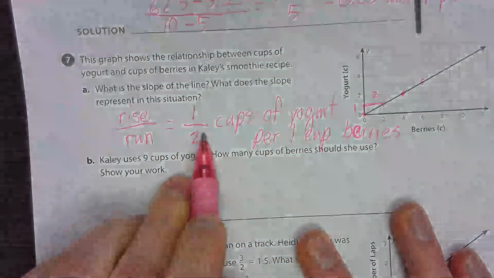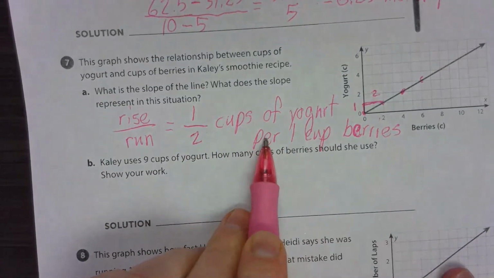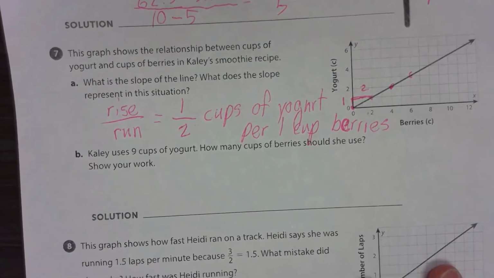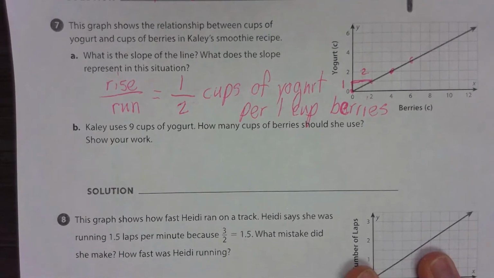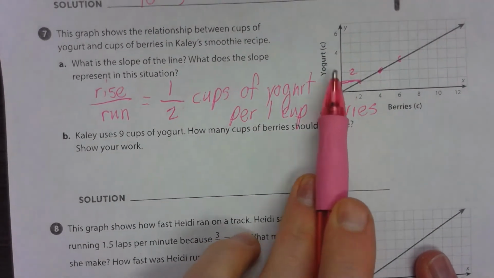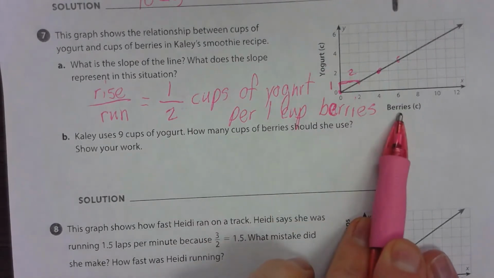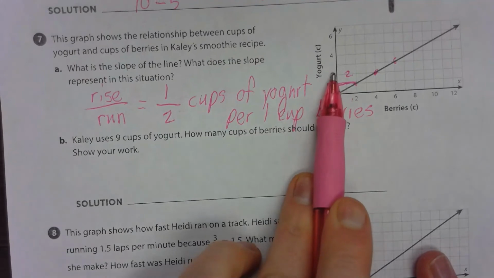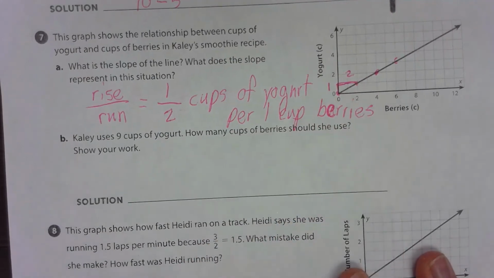So 1/2 cup of yogurt per 1 cup of berries. Okay, that's helpful to know. Instead of thinking 1 cup of yogurt for 2 cups of berries, but that's the same as what we just wrote, right? Or 2 cups of yogurt per 4 cups of berries.